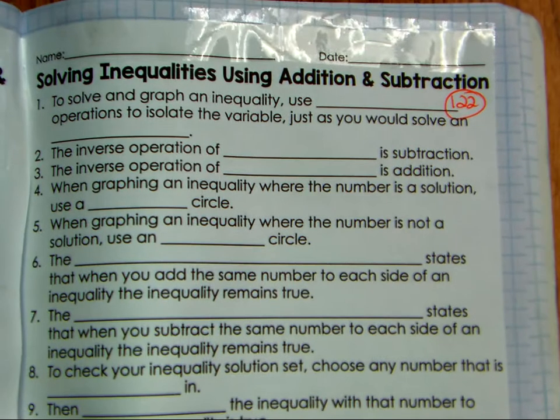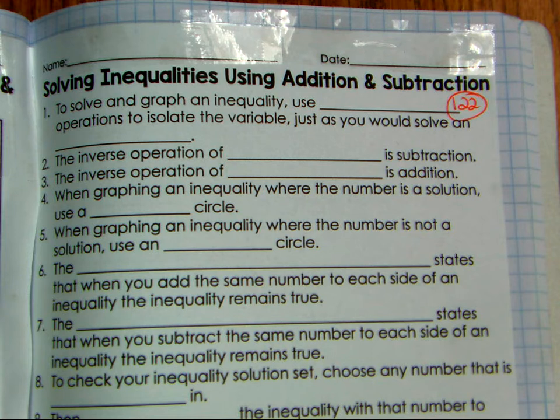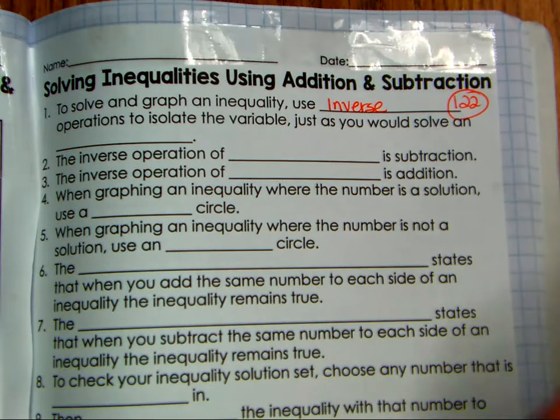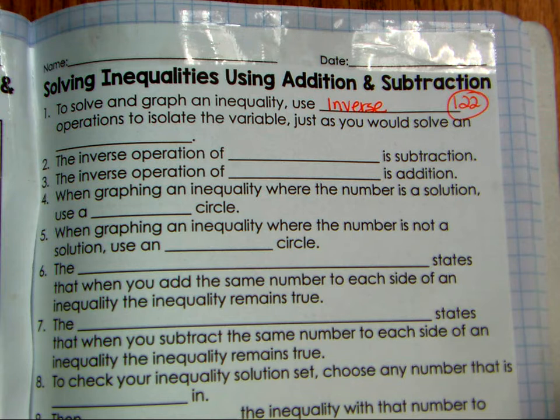Let's blow this up. To solve and graph an inequality, you're going to use the inverse operation. We have heard that before when solving equations, right? Well, guess what? It's the same exact process. Even though we have an inequality symbol, we're going to get that variable isolated on one side of the inequality. I like to use the left. We're going to get that variable isolated by using the inverse operation.